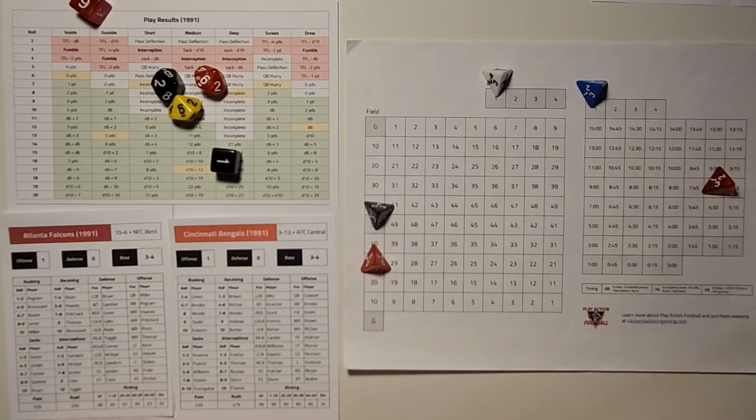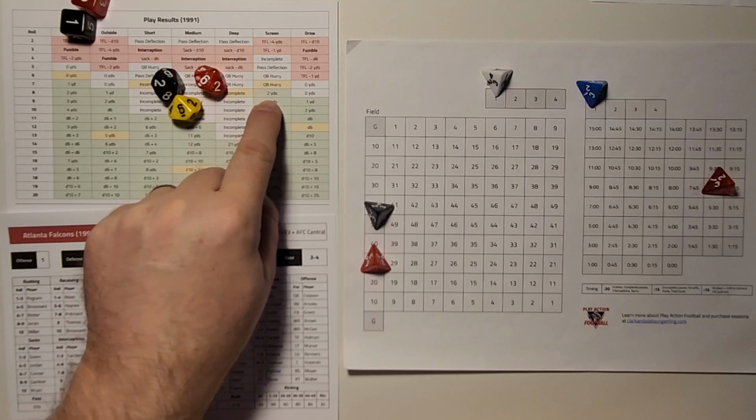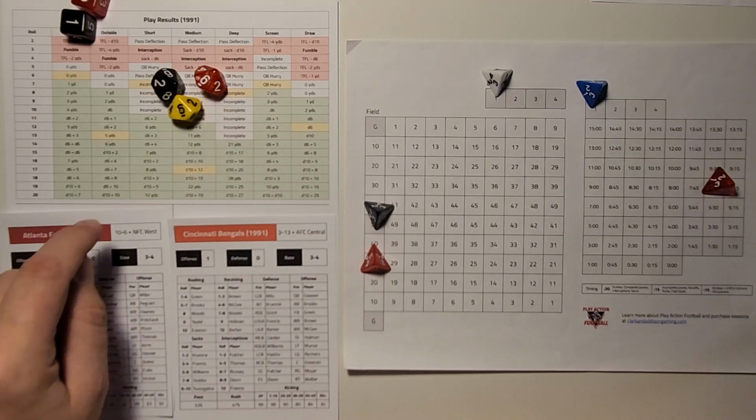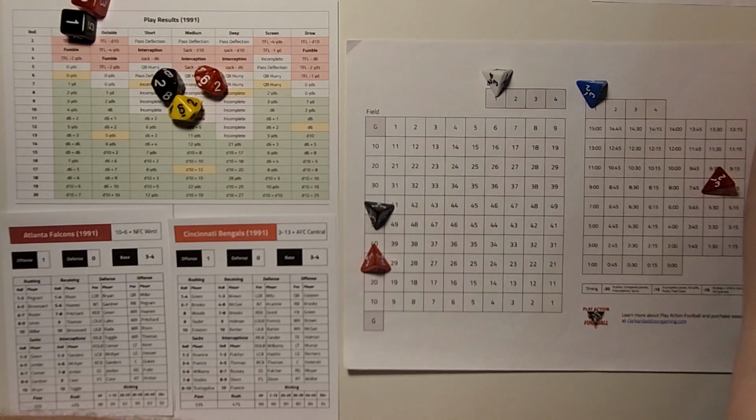First and 10, this will be a screen pass to a base defense. Screen to a base is a -1. So they are even up 8 on a screen. Is going to be good for 2 yards. That screen pass goes to McGee. So short gain on first down.